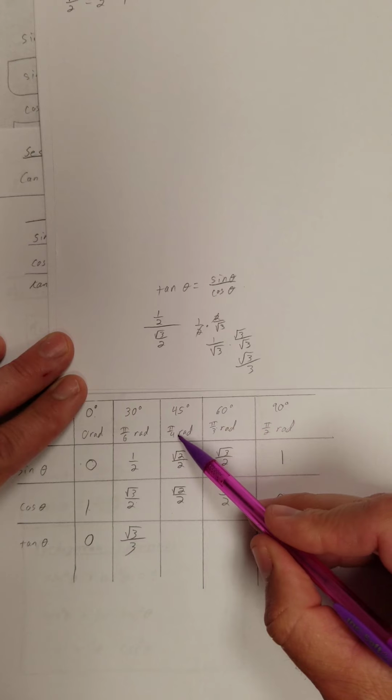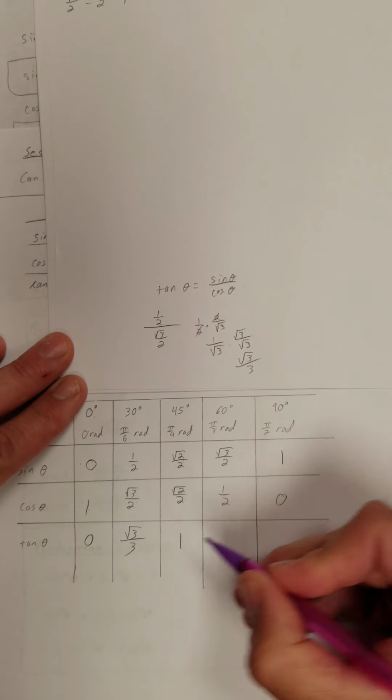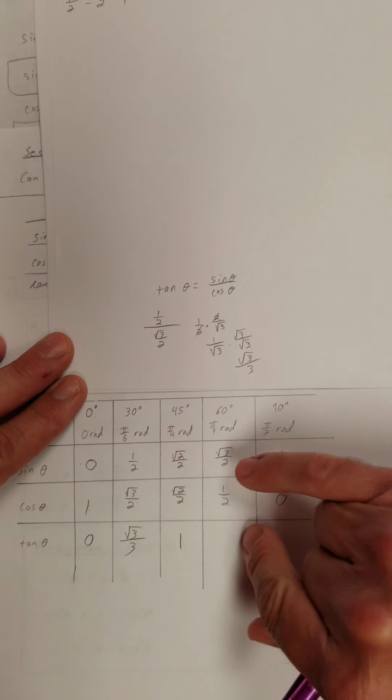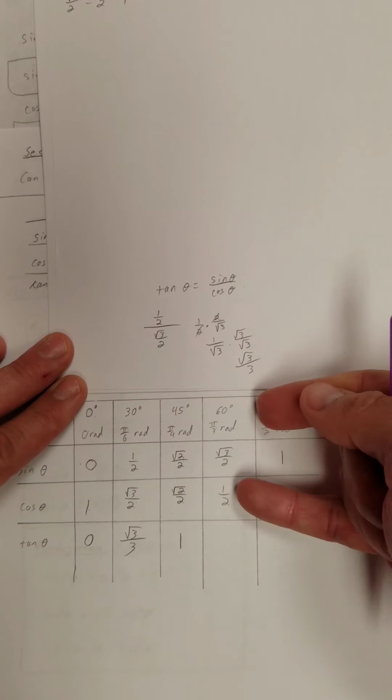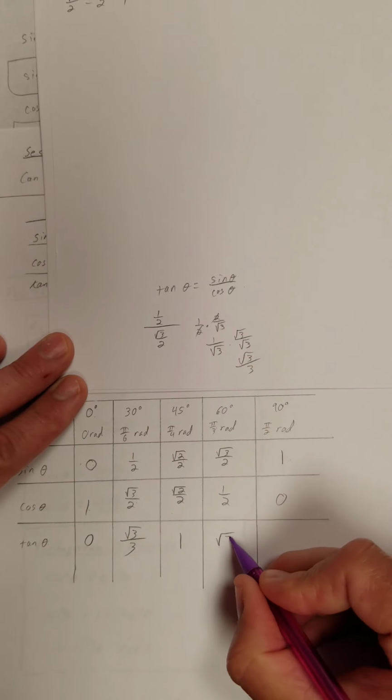How about at 45 or pi over 4 radians? If you put sine over cosine, wouldn't that just be 1? How about at 60? Sine over cosine. Let's do this one in our head. So we have square root of 3 over 2 over 1/2, which is times the reciprocal, and the 2's will divide out. So that just gives you square root of 3.